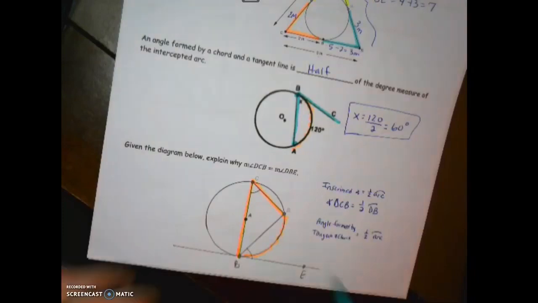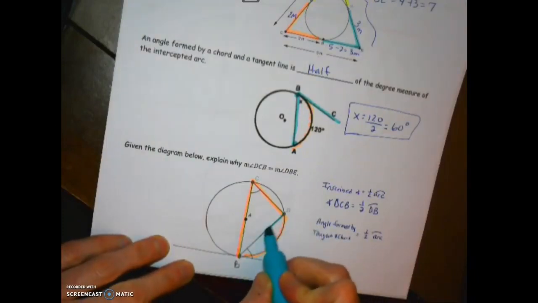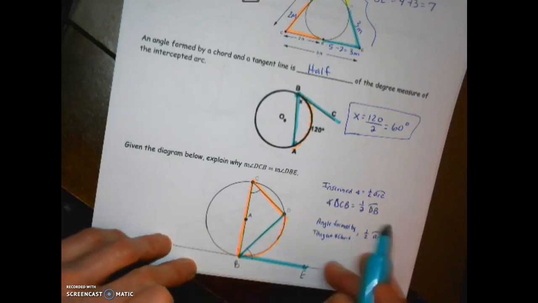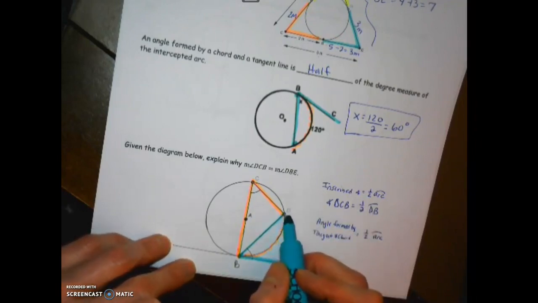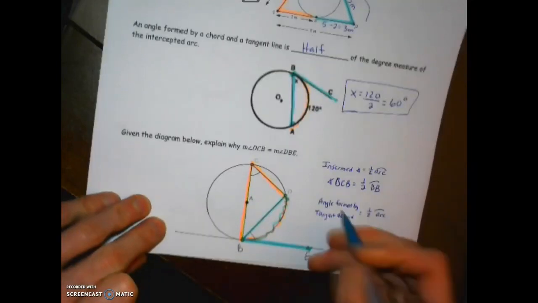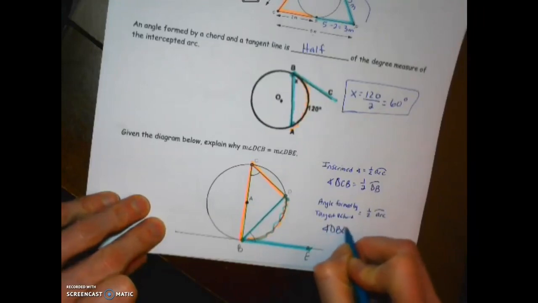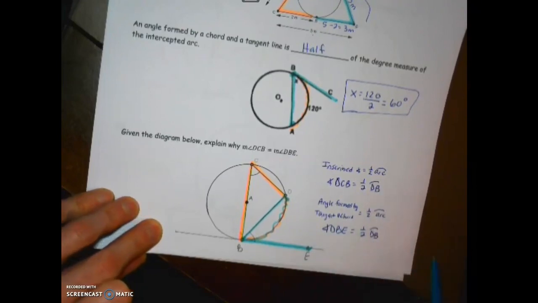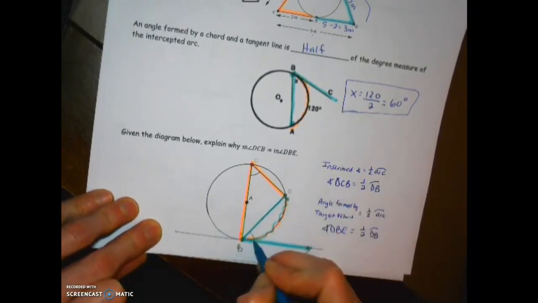And then if we take a look at the second angle, it's angle DBE. So D to B, that's a chord, and B to E, oh, that's a tangent. And we know that an angle formed by a tangent and a chord is also half the intercepted arc. Well, guess what? Angle DBE intercepts arc DB. So therefore, angle DBE is also going to be half of arc DB. So that's why these two angles are congruent, because whatever arc DB is, both of these angles will be the same measure.